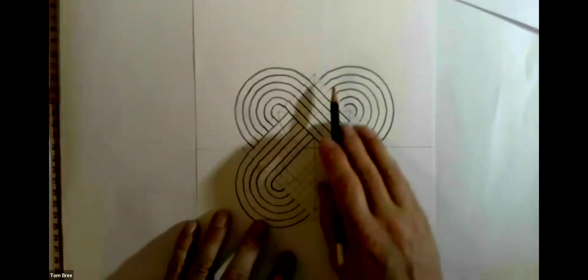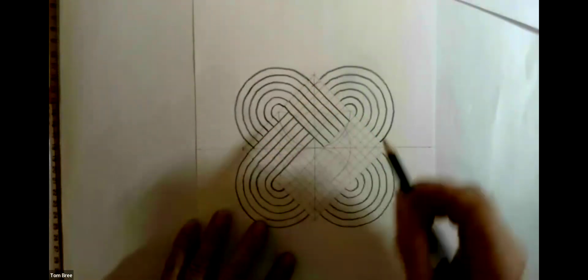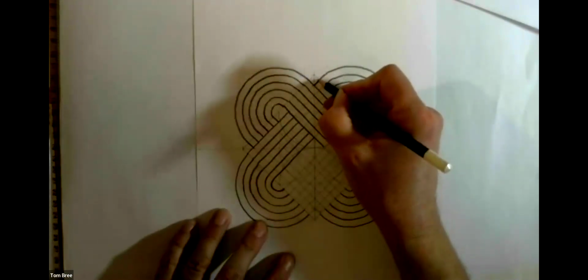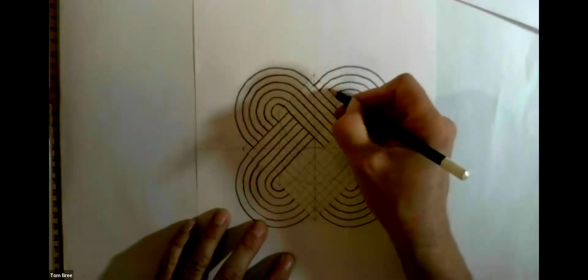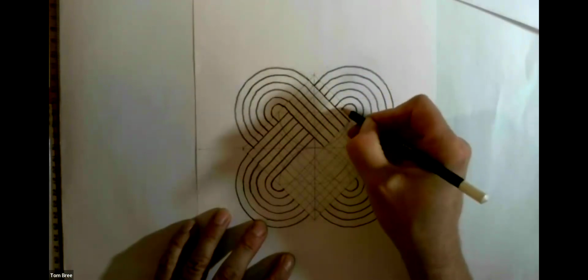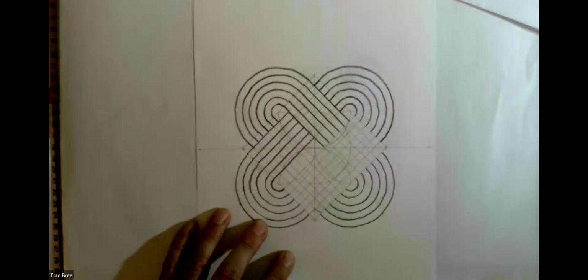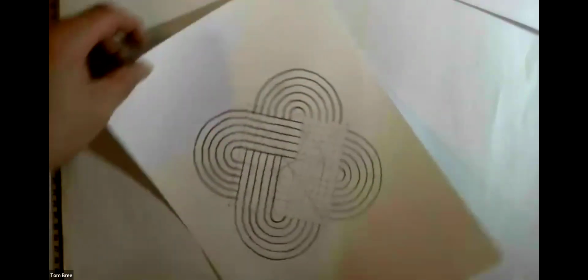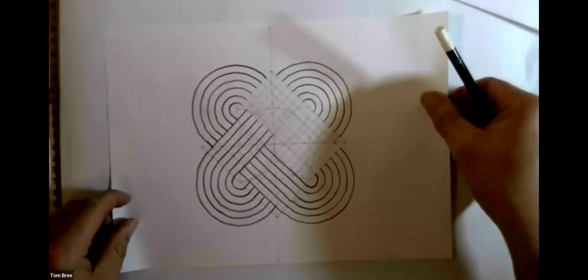And having done these lines, I'll then put these little ones in again, these little bits. One, two, three, four, five, six. And then I'll turn around another 90 degrees and start again.